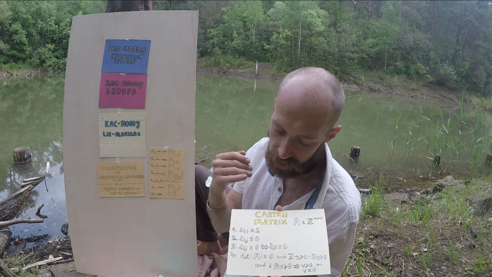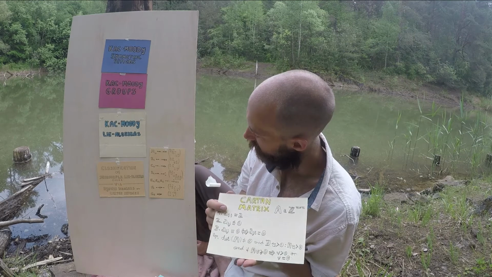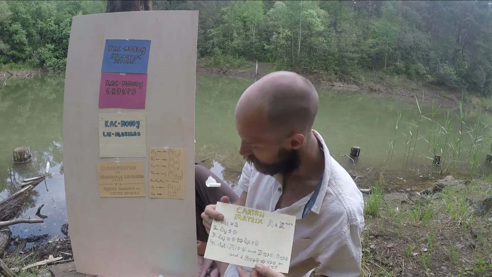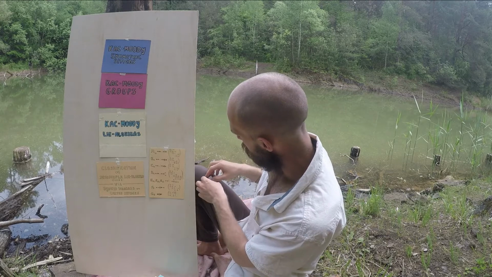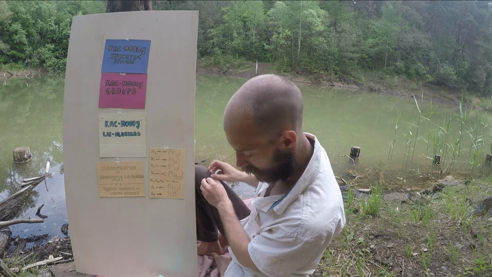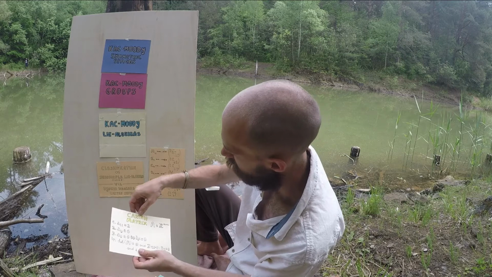Okay, so these are Cartan matrices, and let me put them right here.